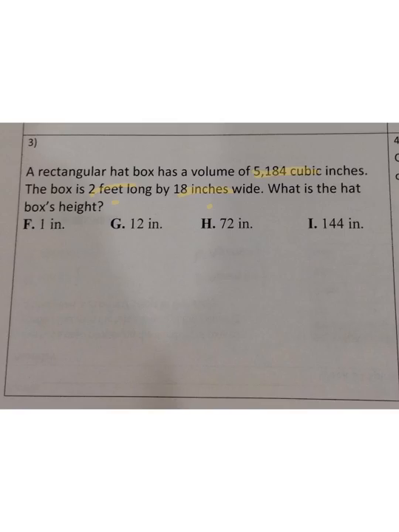Number 3, a rectangular hat box has a volume of 5,184 cubic inches. The box is 2 feet long by 18 inches wide. What is the hat box's height? So we're told the volume, we want to know the height. One thing I want to draw your attention to is the measurements. We're given 2 feet and then 18 inches. My hint is you need to convert them to the same unit of measure. Go ahead and enter your answer.